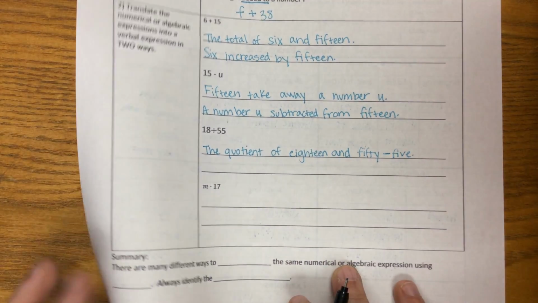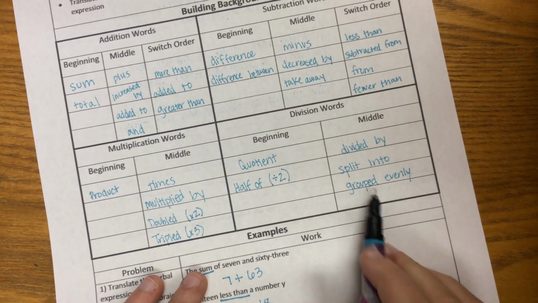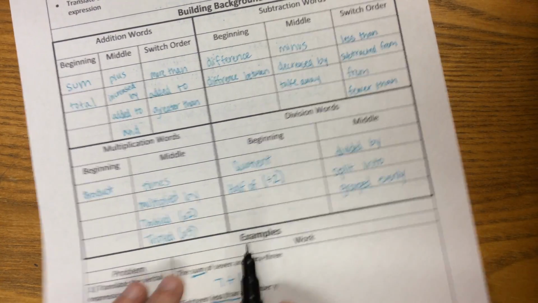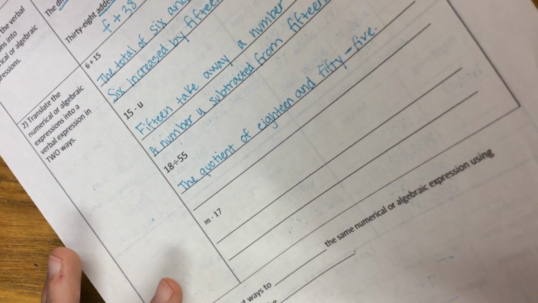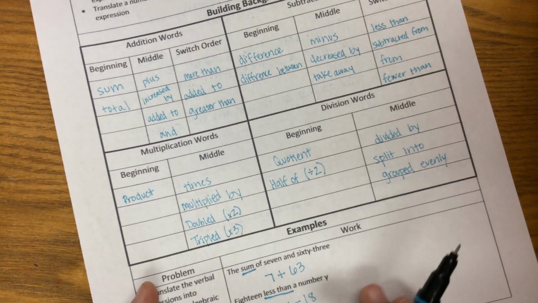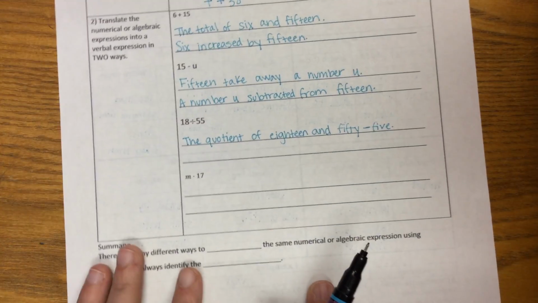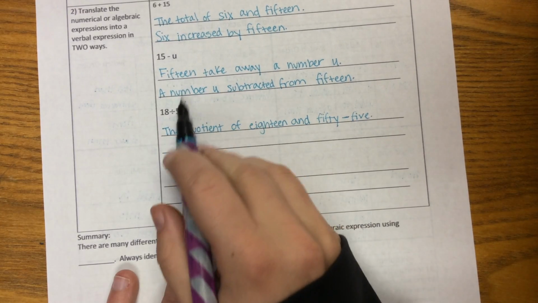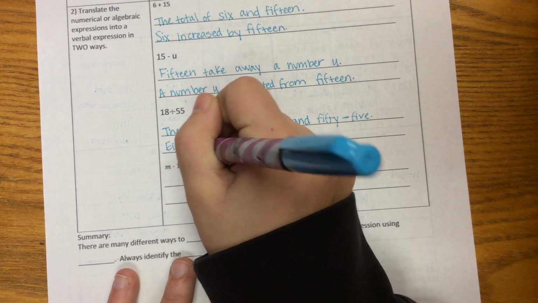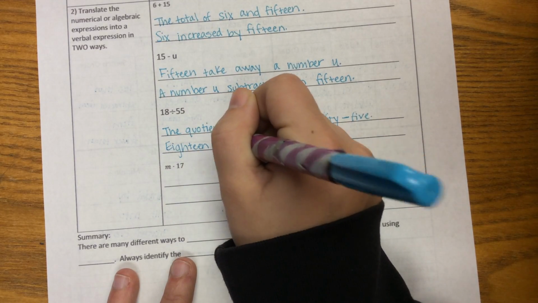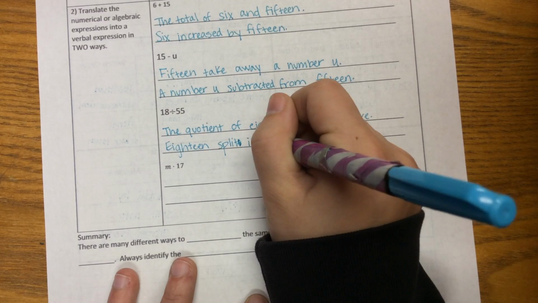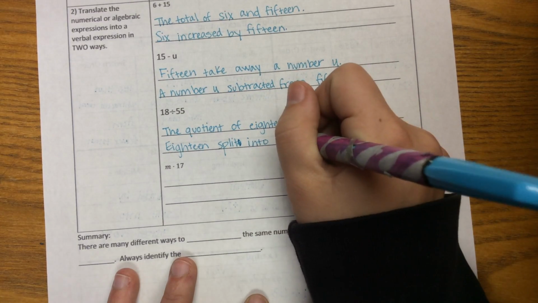Another dividing word would be, you could do split into, or grouped evenly, or divided by. Either of those would be fine. I'm going to do split into. Do we do a split into already? No, we did divided into. Okay, so I'm going to say split into. So I'm going to say the first number, 18, split into 55.